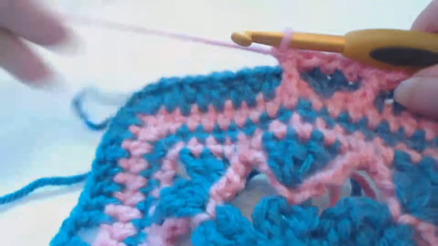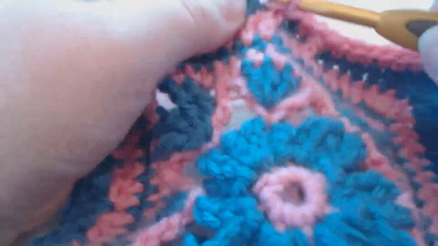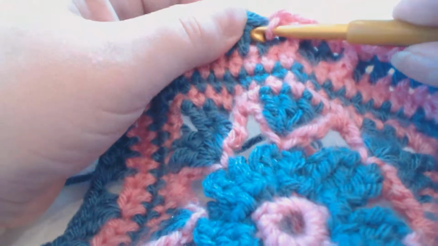Okay, so we get a nice detail. I'm just chucking the pattern all over now, sorry. So we've got 9 to do to get to centre post.